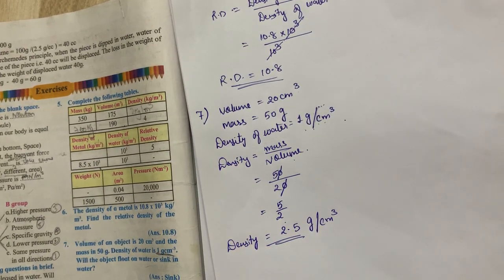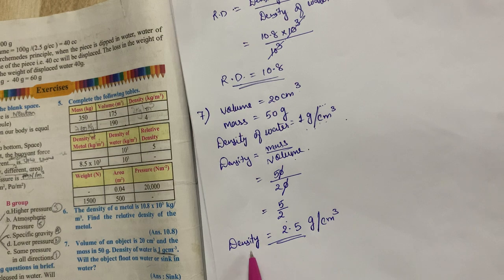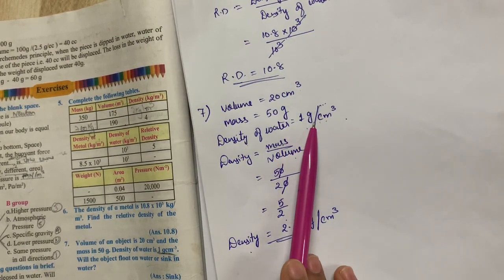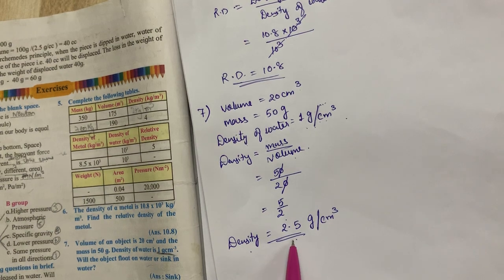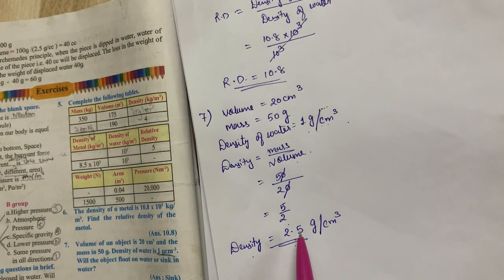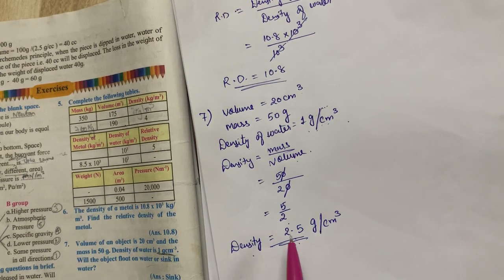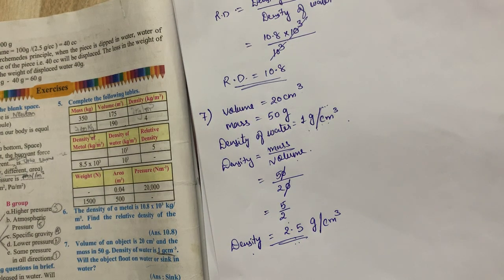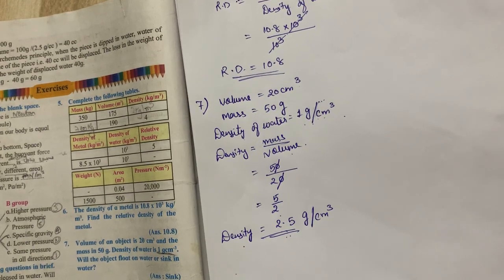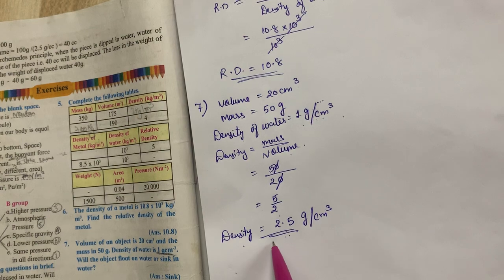Now check the density of the substance, that is 2.5, and the density of water is 1 gram. So which one is the greater one? That is obviously this one, 2.5, right? So automatically you got the answer to whether the object will float on water or sink in water. It is clear as I told.